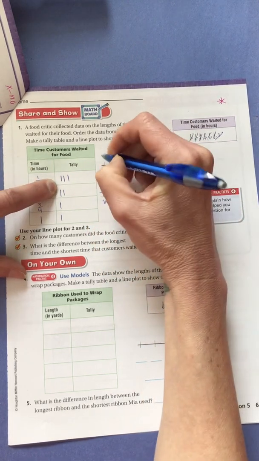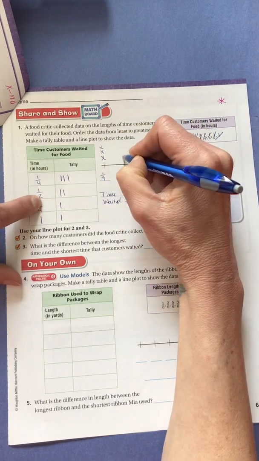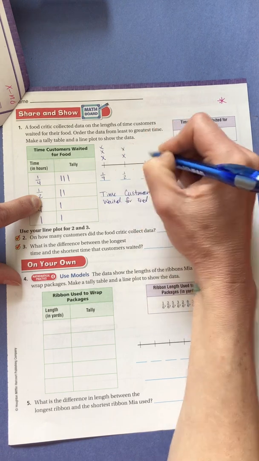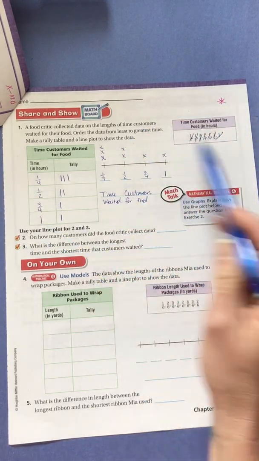And then of course I put my X's above, so I have 3 here. Remember, making those X's the same size. I've got 2 here, I've got 1 here, and 1 here. So when you compare yours to mine, yours should look like this.